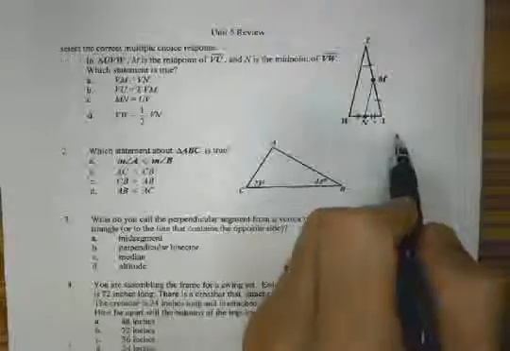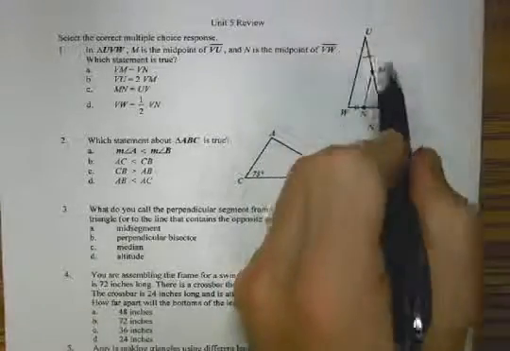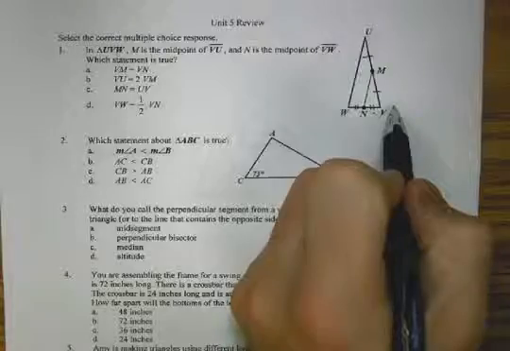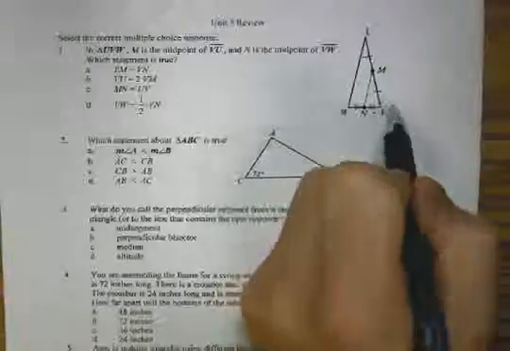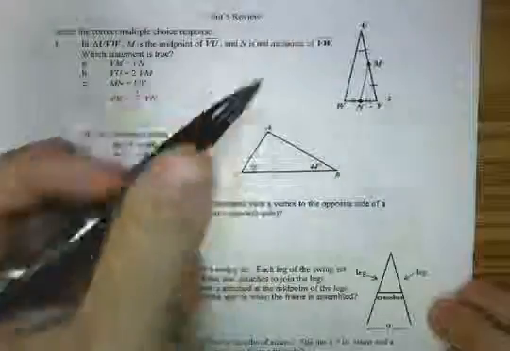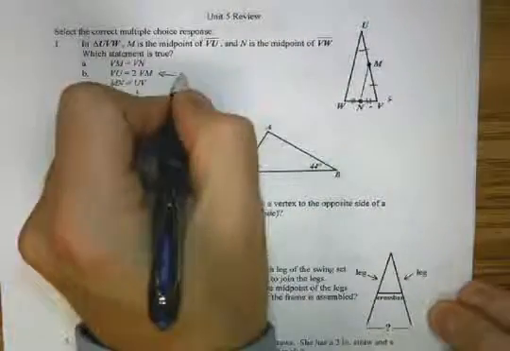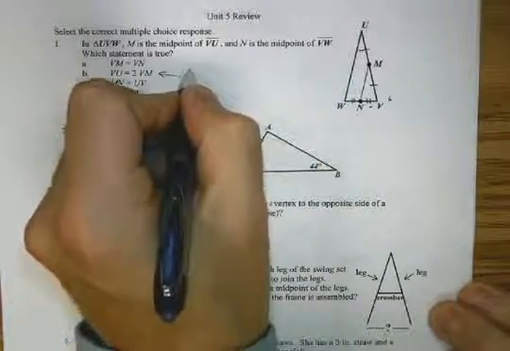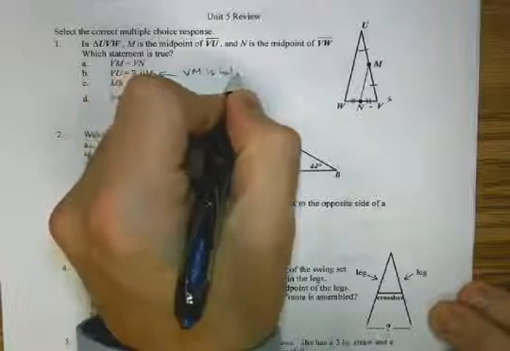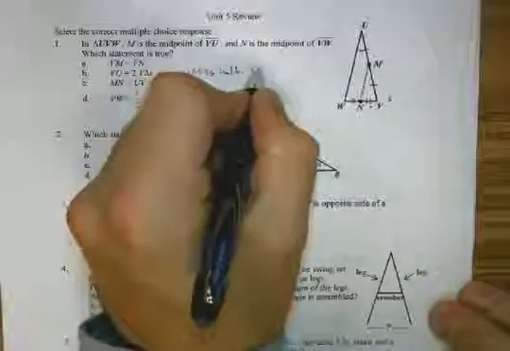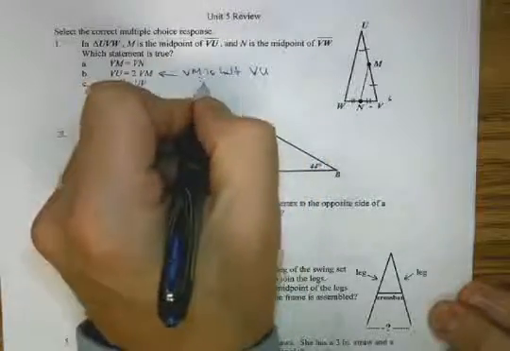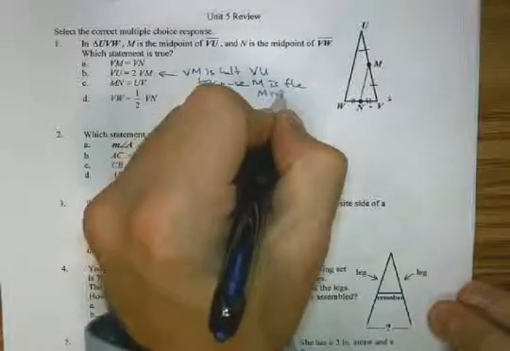VU equals 2VM. Okay, VU is the whole thing, and that's equal to 2 times VM. Well, if I took VM, which is this distance, and doubled it, I would have VM and really MU because they're the same. And that would total up and be the same. Now, we also know that VM is half VU because M is the midpoint. So that's actually looking like a really good choice.